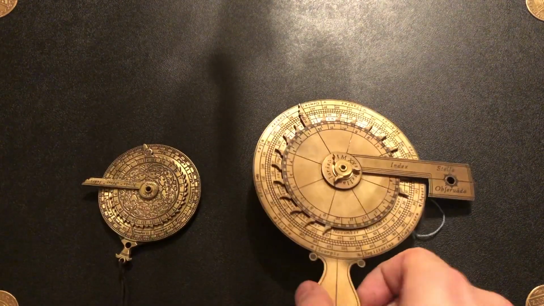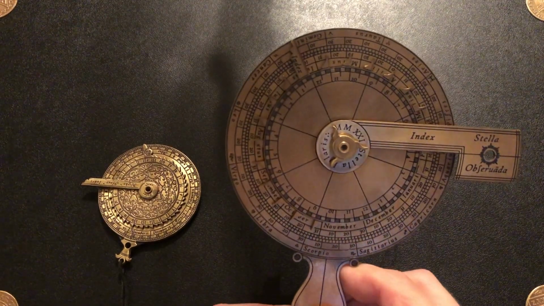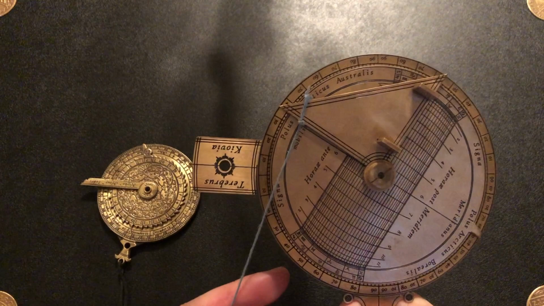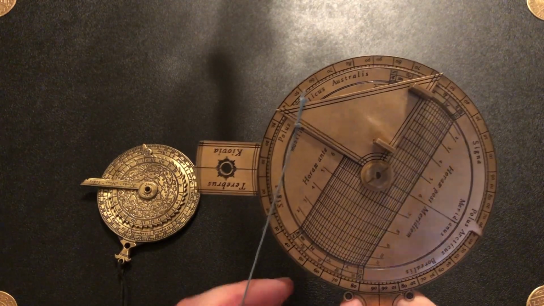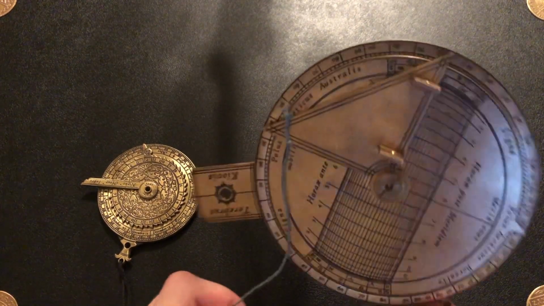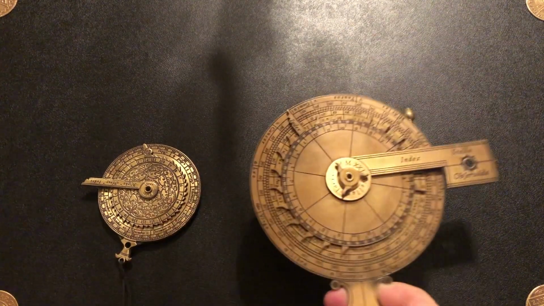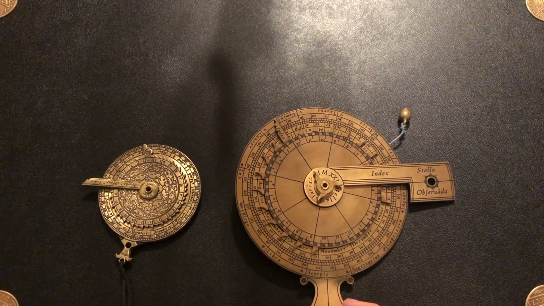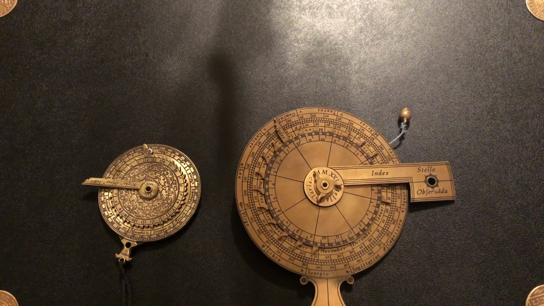This nocturnal also has a separate instrument on its reverse side. In this case, that is a universal altitude dial. I'll cover this in a different video, but it's worth mentioning because nocturnals often contain different instruments on their reverse sides. That will conclude this practical explanation.